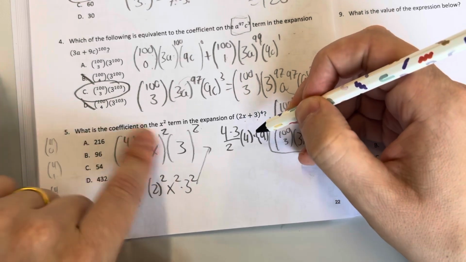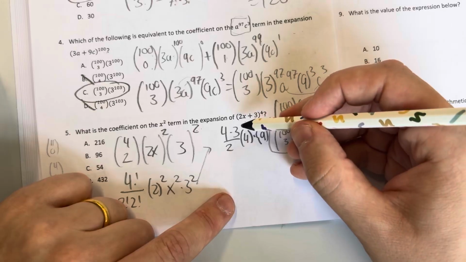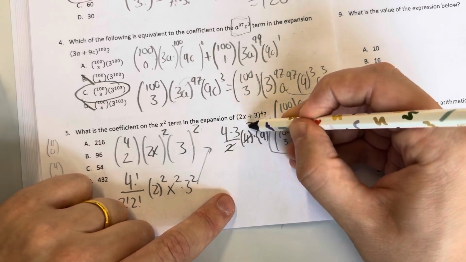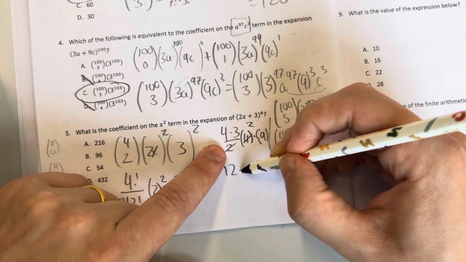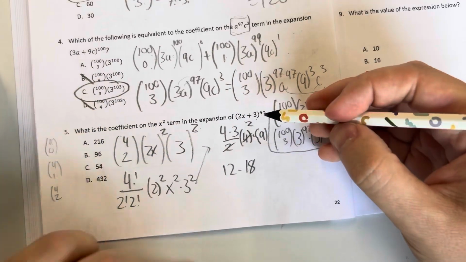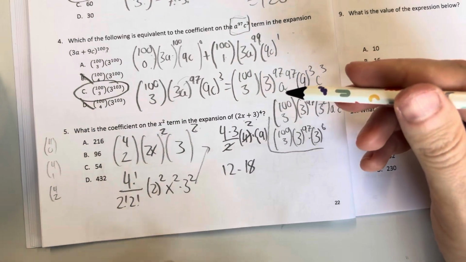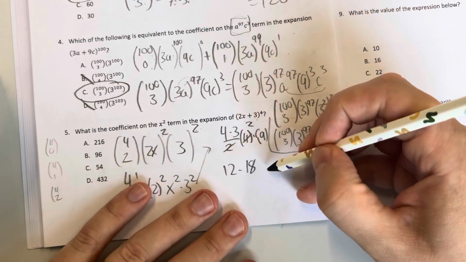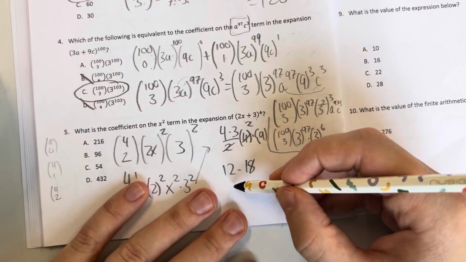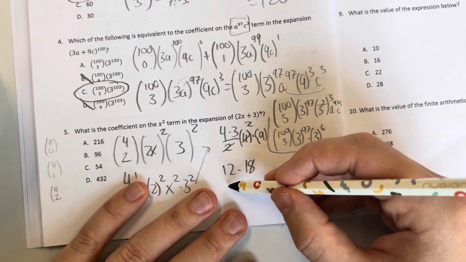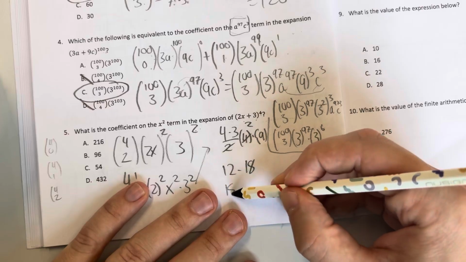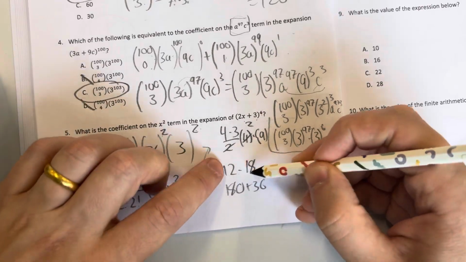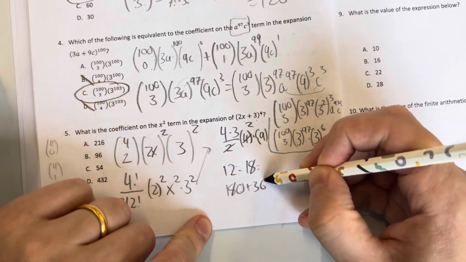And we don't need the x squared, we just need the coefficient. So let's do some canceling. That cancels with that. So we've got 12 times 18. We've got 180 plus 36. Because 10 times 18 is 180, 2 times 18 is 36.